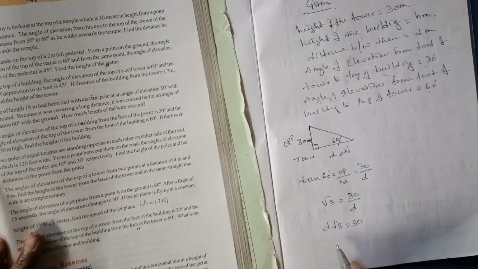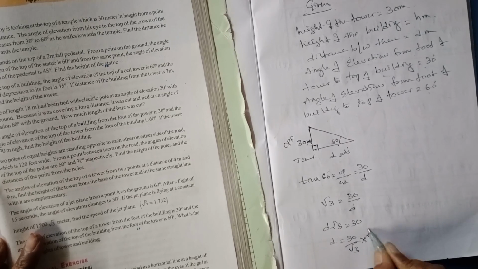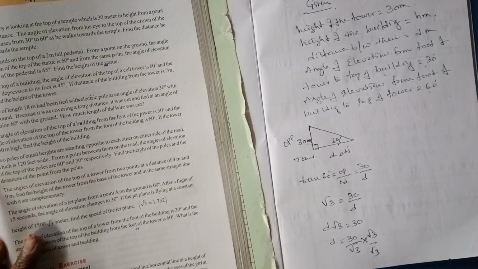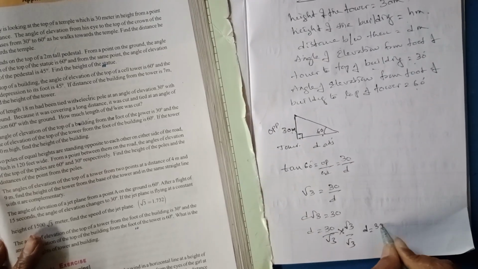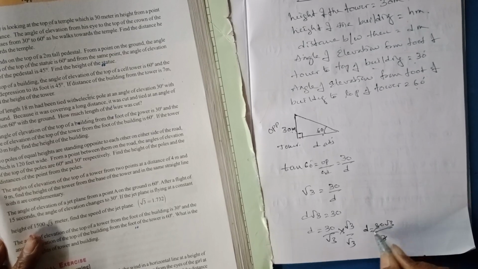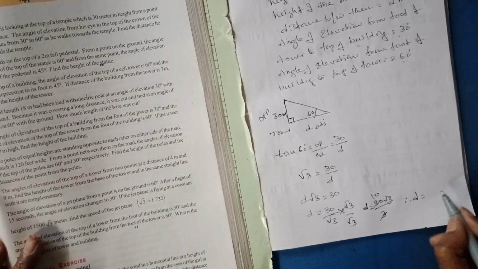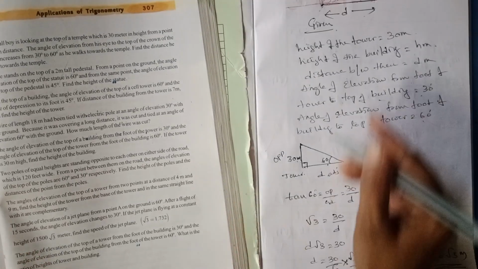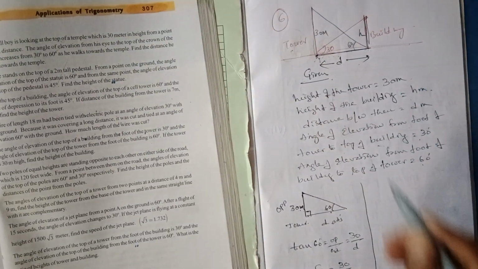Then d equals 30 by root 3. I want to rationalize the denominator, so multiply numerator and denominator by root 3. Then it becomes 30 root 3 by 3, so d equals 10 root 3 meters. We got the d value. In the diagram, the distance is 10 root 3 meters. Let us find out the other one.